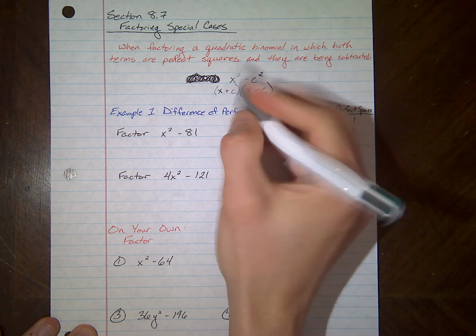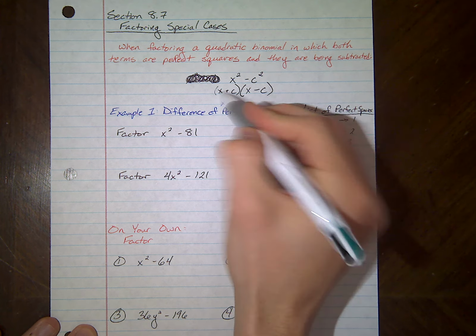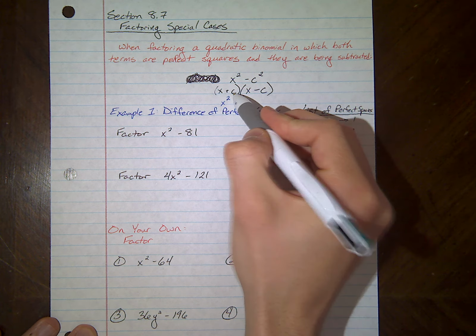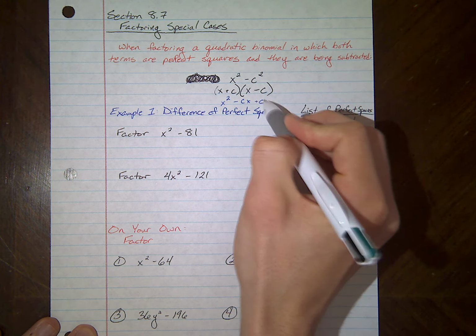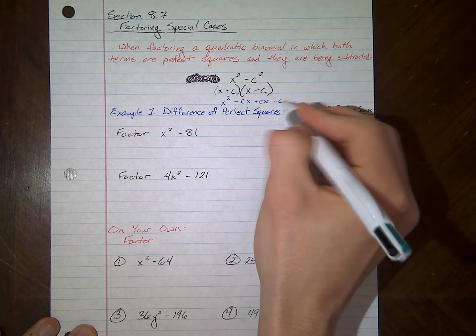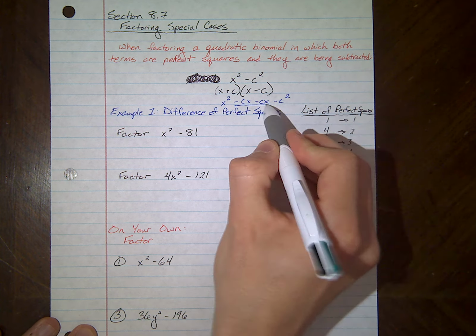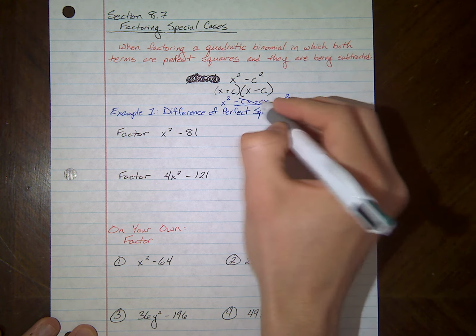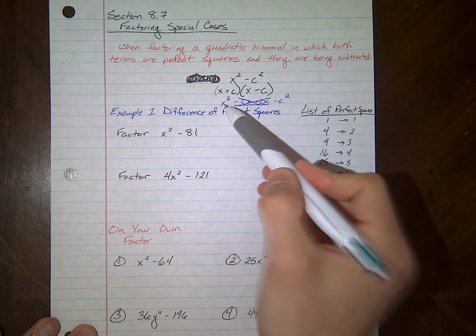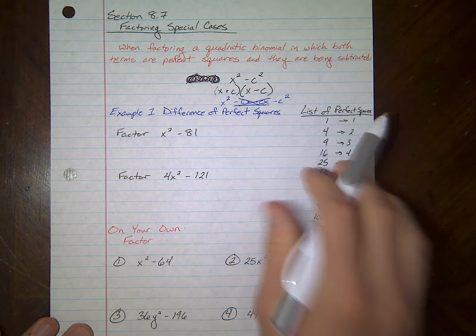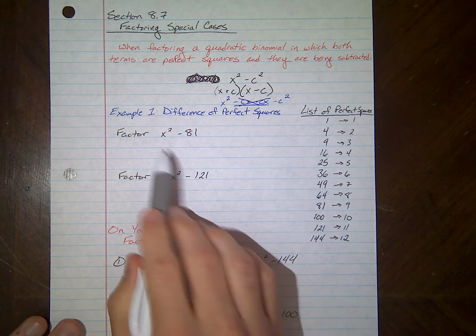Because x times x in this case would be x squared. x times negative c would be negative cx. Positive c times x would be positive cx. And then positive c times negative c would be negative c squared. Notice how the negative cx and the positive cx would actually just cancel each other out, leaving you with x squared minus c squared, which is what we had. It might make more sense if we actually looked at some examples.